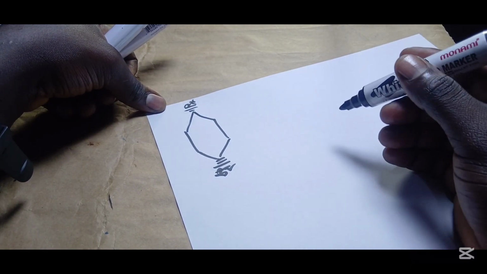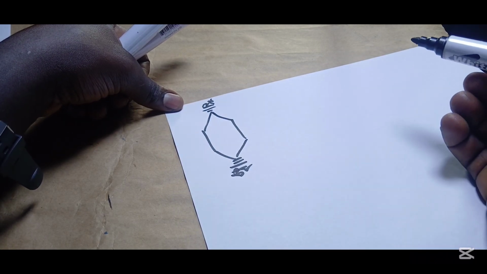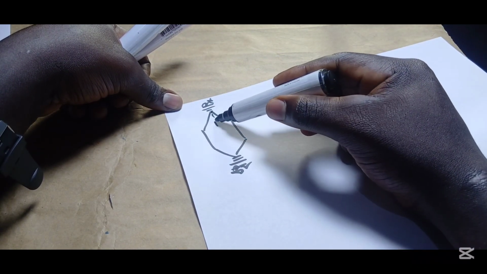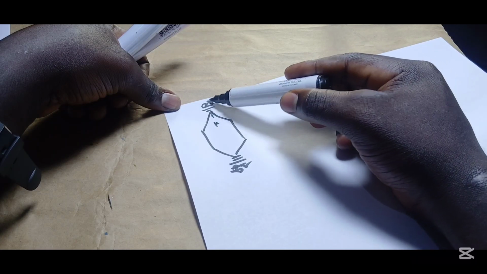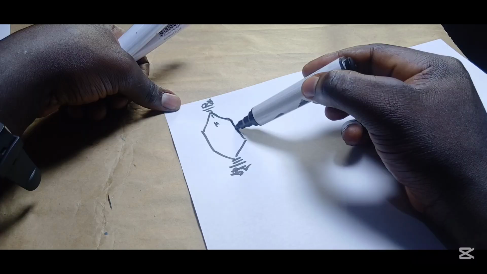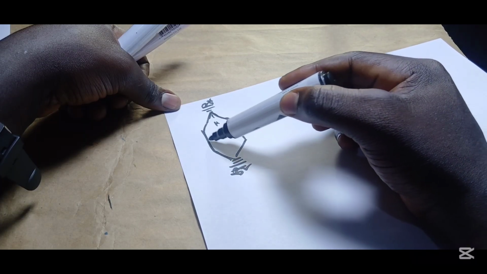Is this molecule chiral or achiral? Well, we are looking at the carbon atoms with different groups attached to them. So let's stand on this carbon here. It has a hydrogen, a bromine, and then a substituent here, and then a substituent here.